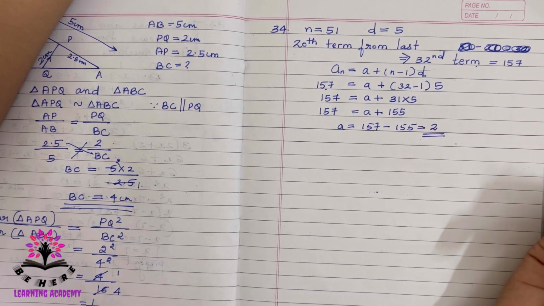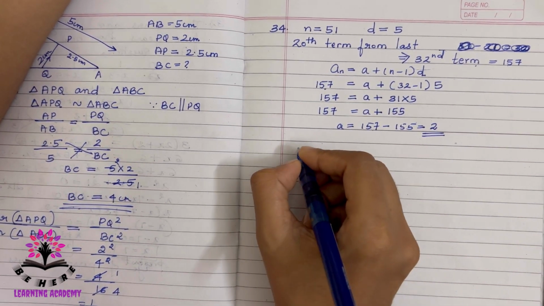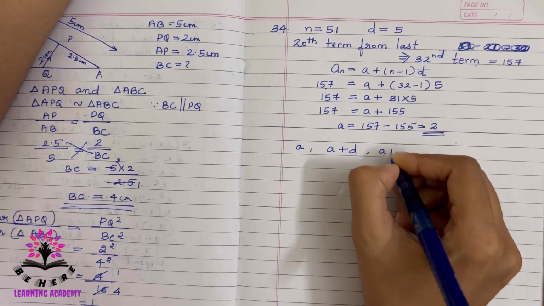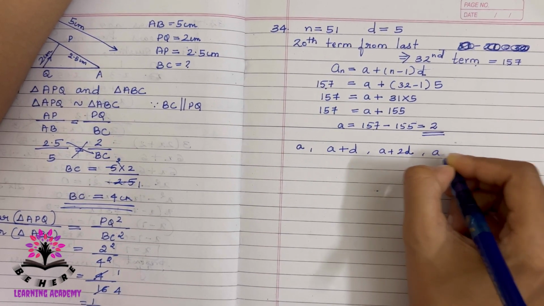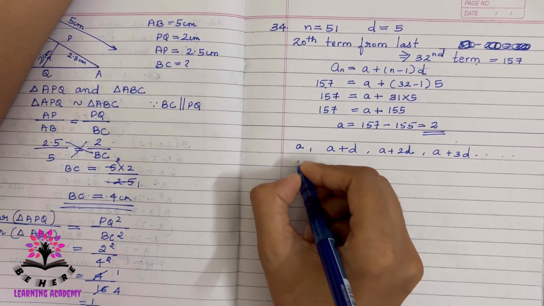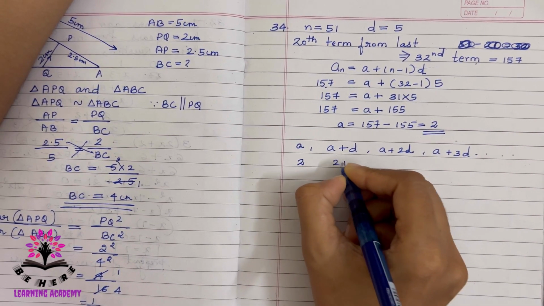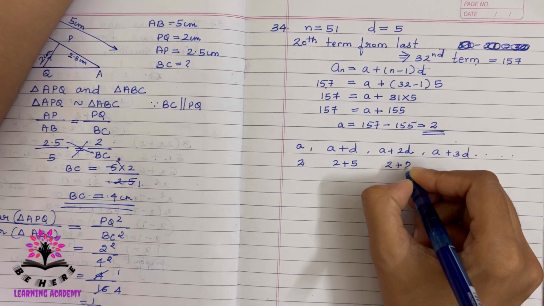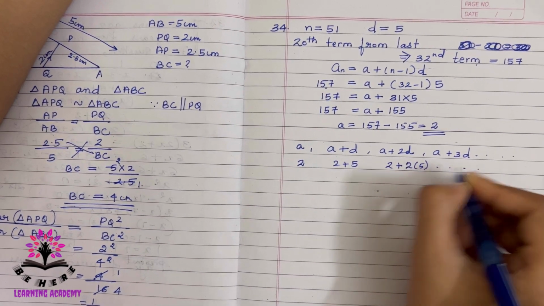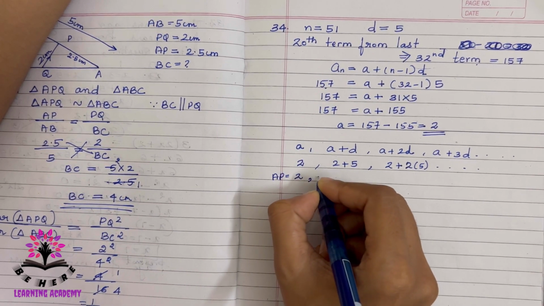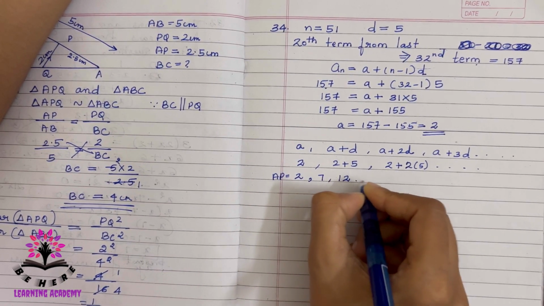Now we got the answer for a. Let us write the AP now. AP is a, a plus d, a plus 2d, a plus 3d, and so on. I'll write 2 terms, that's enough. So it is 2 plus 5, 2 plus 2 into 5, and so on. So the AP will be 2, 7, 12, and so on.